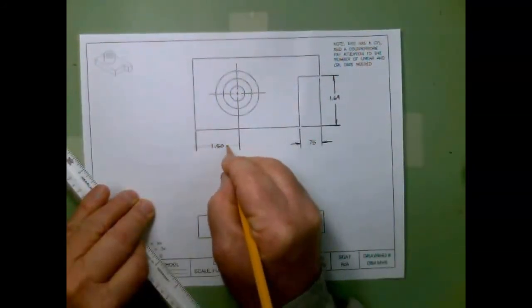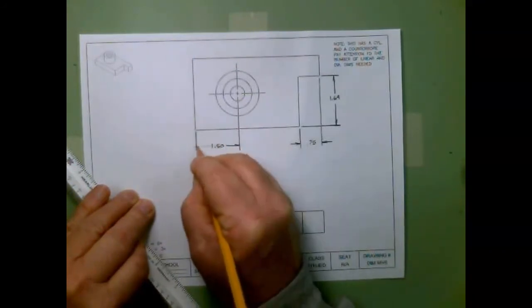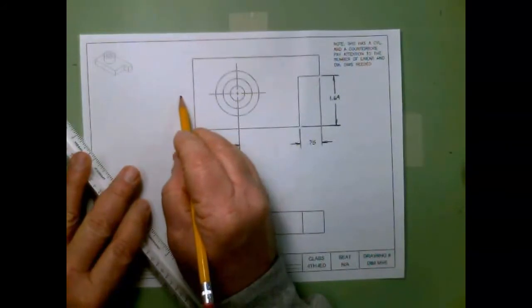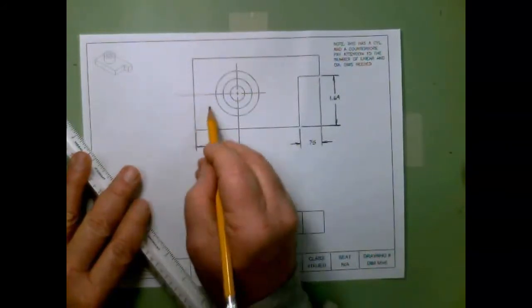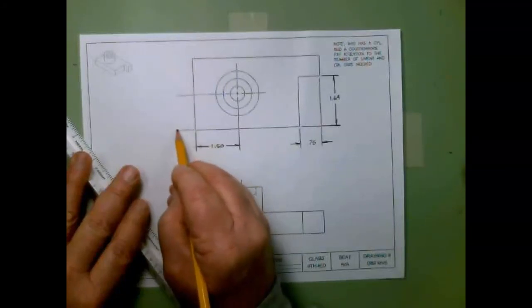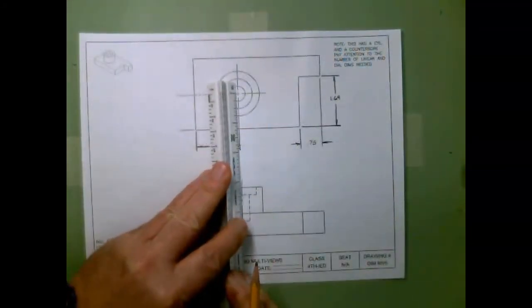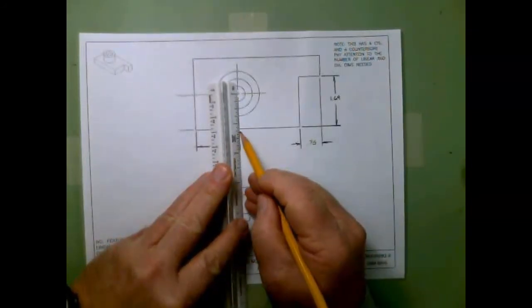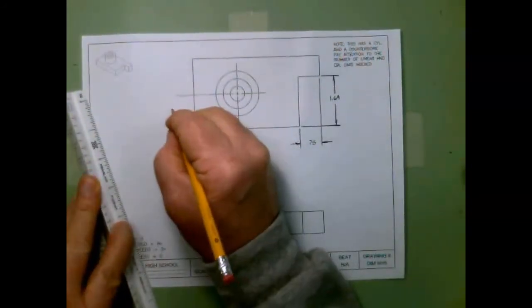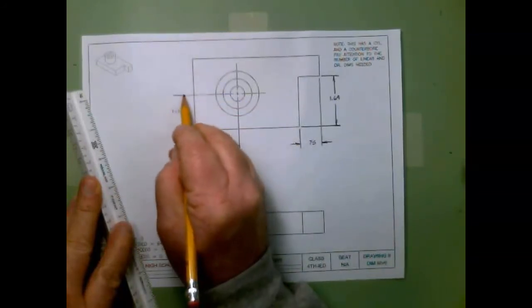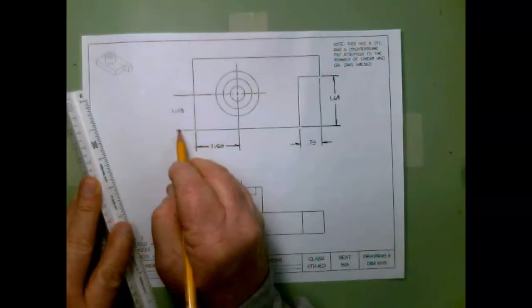1.50 located left to right. Up and down. Remember, center lines become extension lines. Up and down. 1 and, oops, look, 3/16. 1.18, just because I just happen to know my math. Thank goodness.